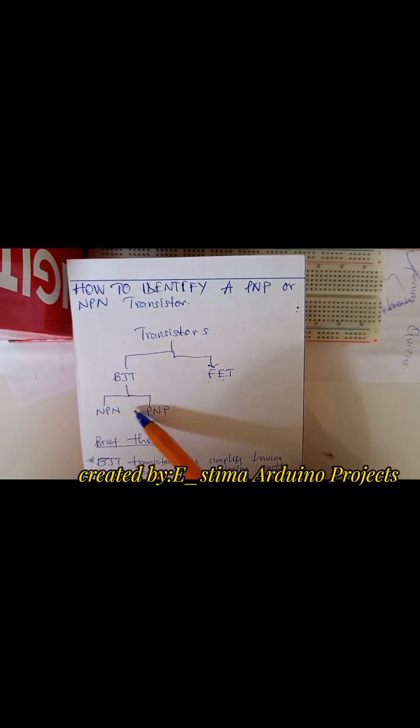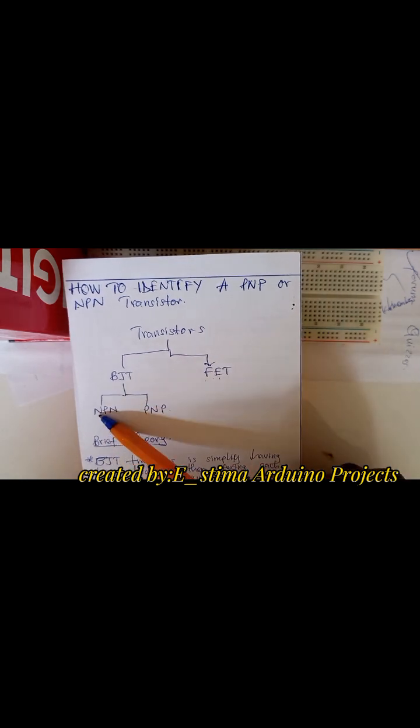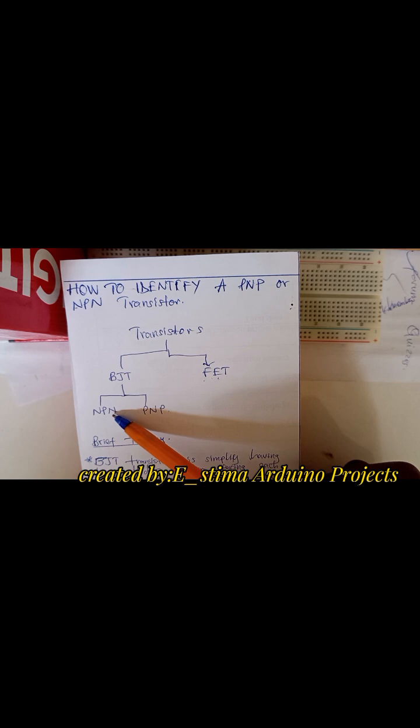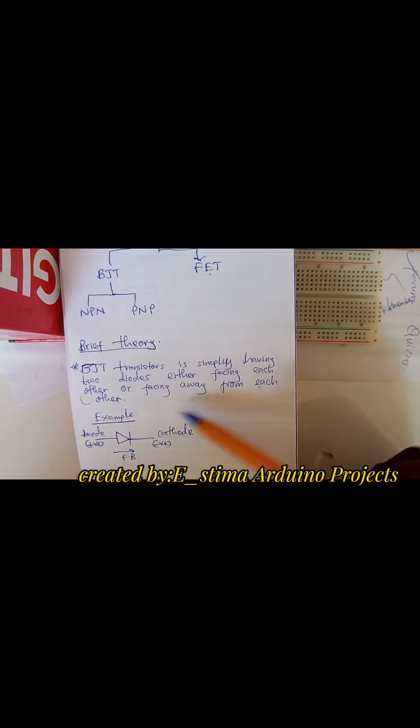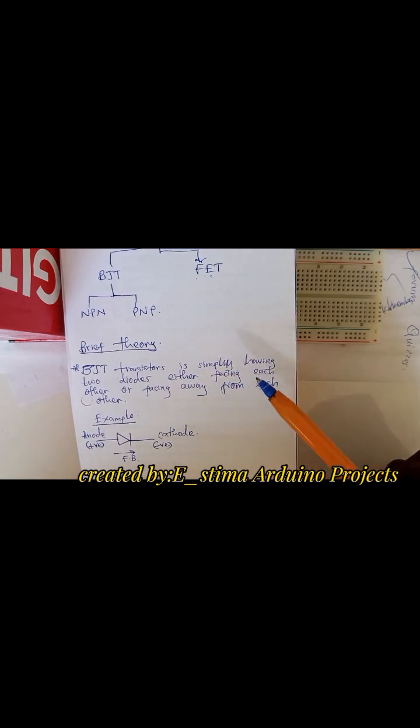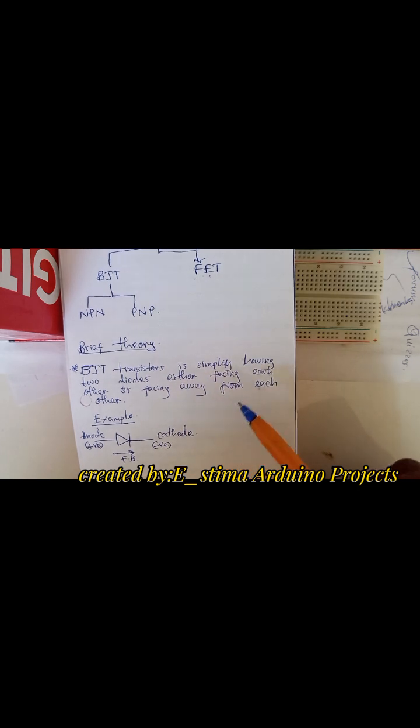So these are the three terminals. One of the terminals is N, one is P, and the other terminal is N. Bipolar junction transistors are simply two diodes either facing each other or facing away from each other.